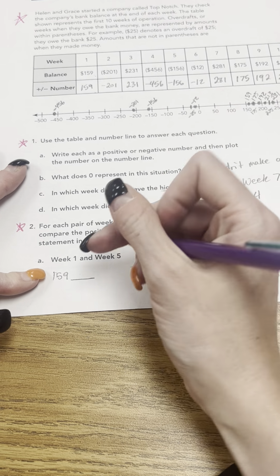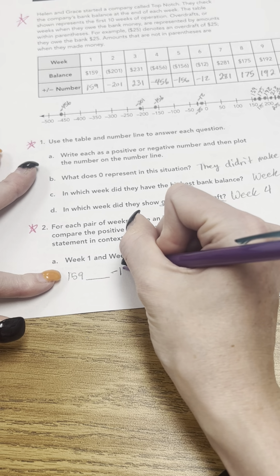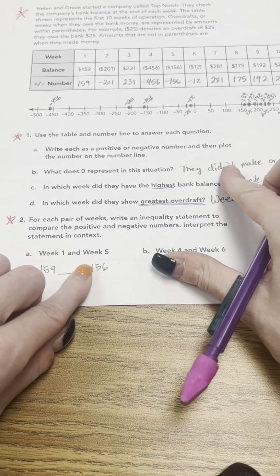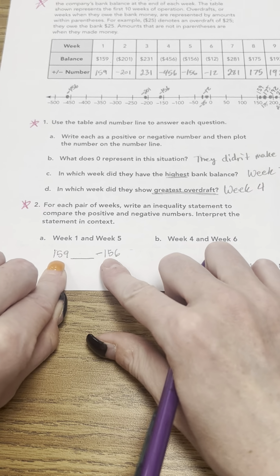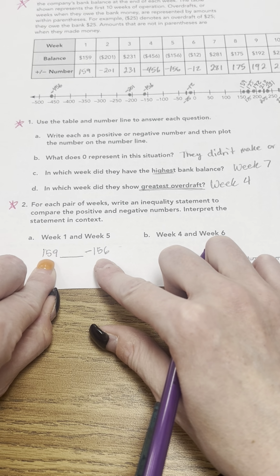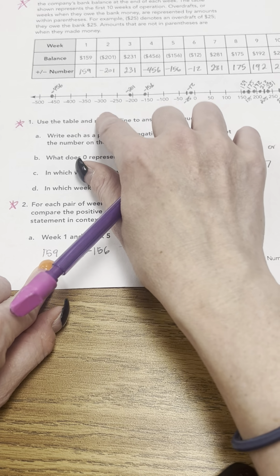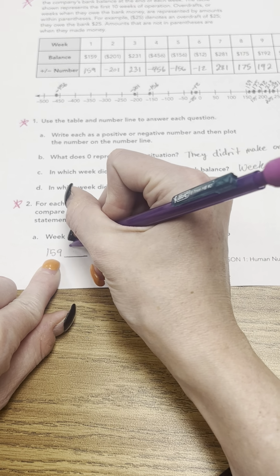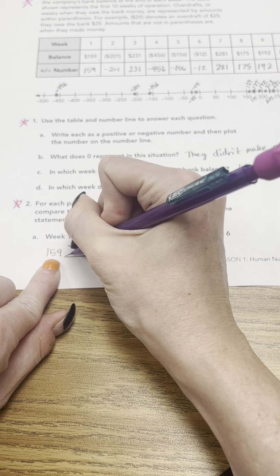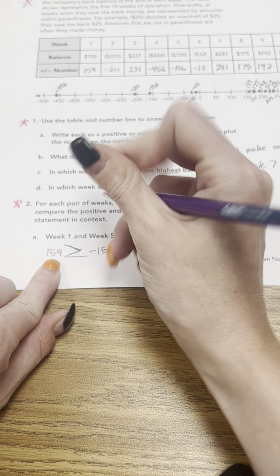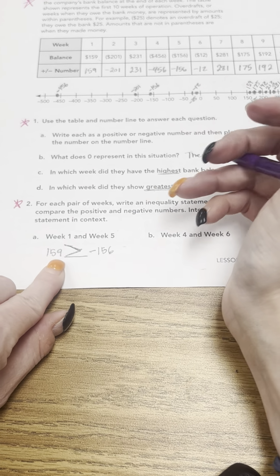Week 5 is negative 156, and since you have a positive and negative here, you can automatically know which one is greater. Positives will always be greater than a negative. So if I was writing my inequality, the open side would be facing my greater number.